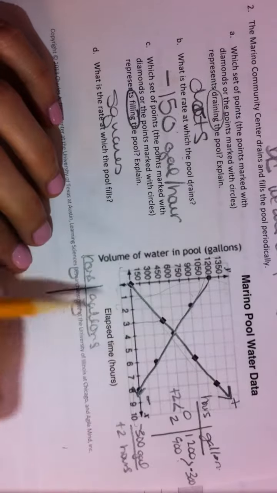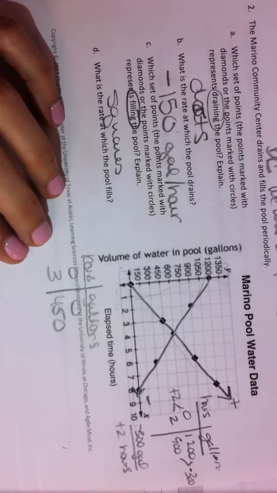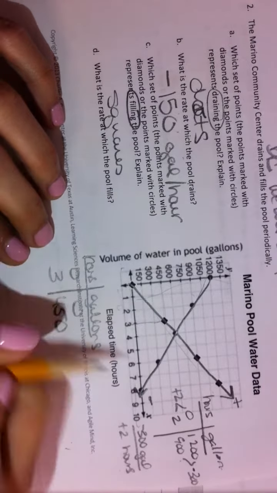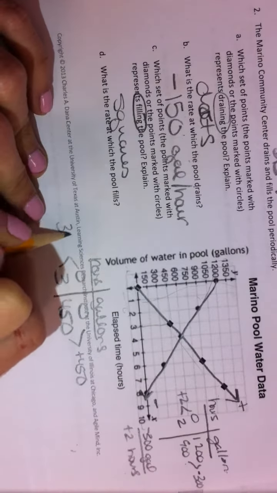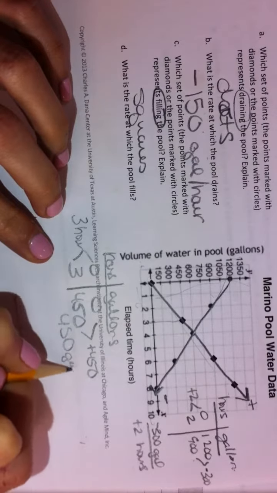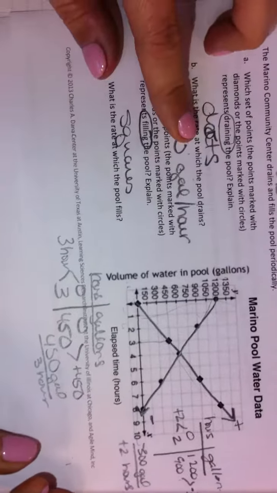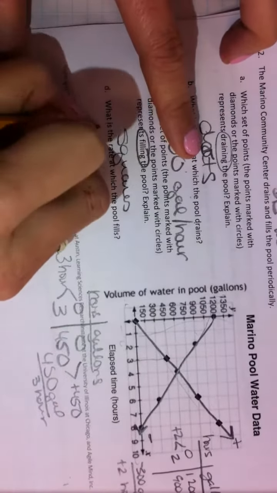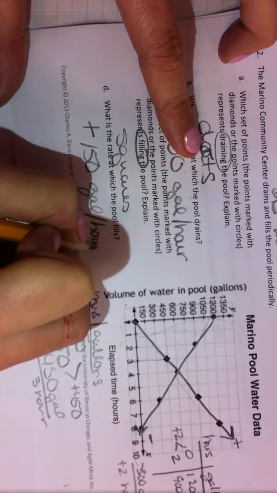And then at 3 hours, there were 450 gallons in our pool. So from 0 to 450, I added 450 gallons. From 0 to 3 hours passed. So take 450 gallons, divide by 3 hours, and you should get positive 150 gallons per hour.